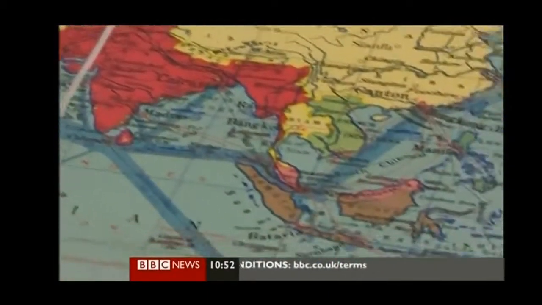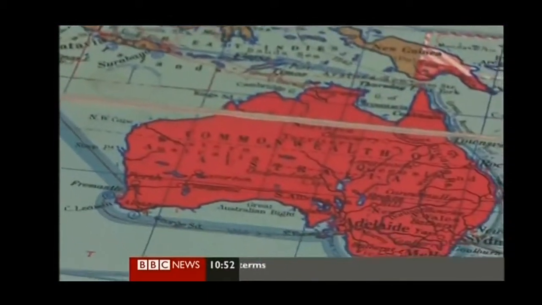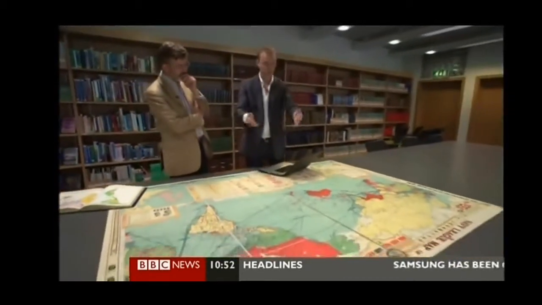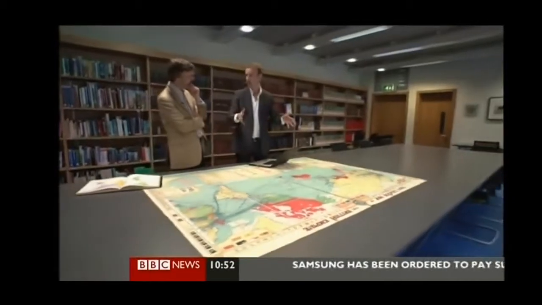I mean, again, it's using the Mercator projection, and it's really a way of celebrating the empire. There's no other reason for this map. It doesn't help you navigate. It's not about getting from A to B. It is about political power and authority.